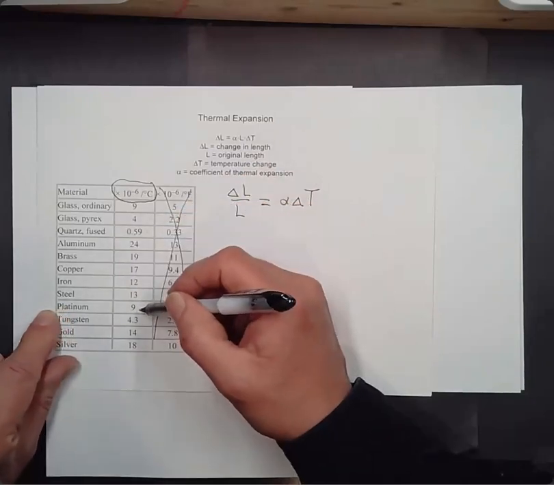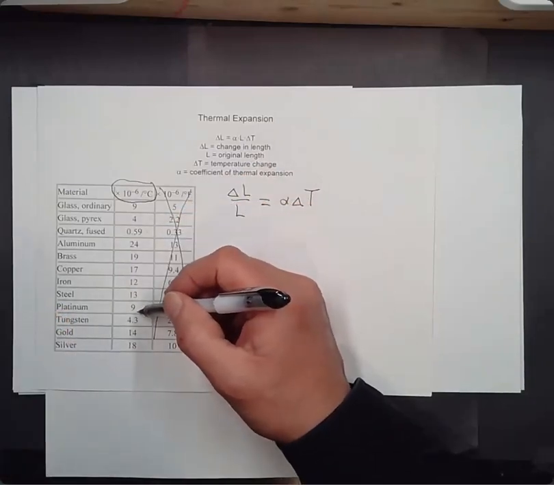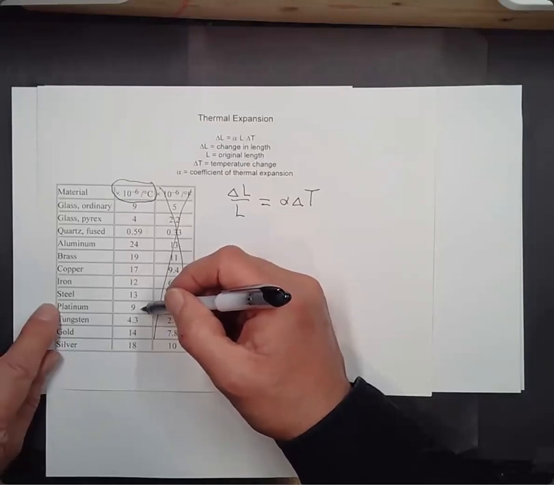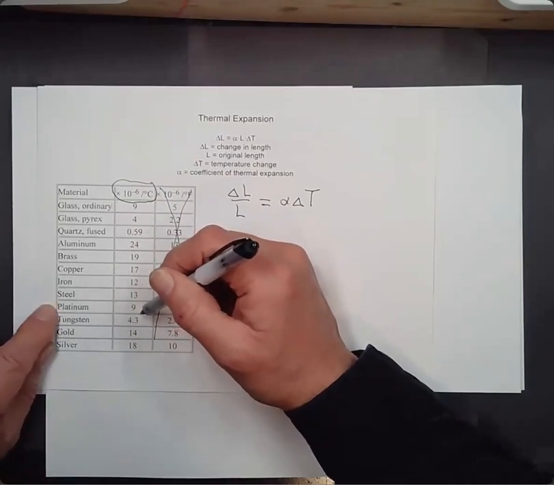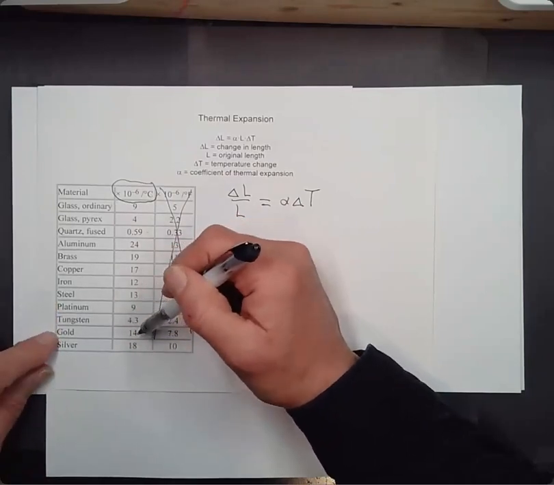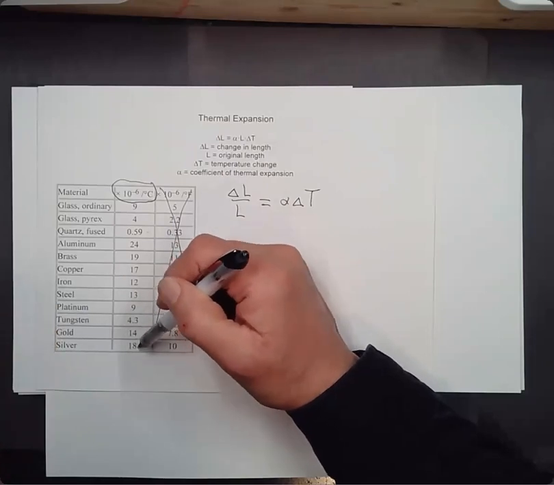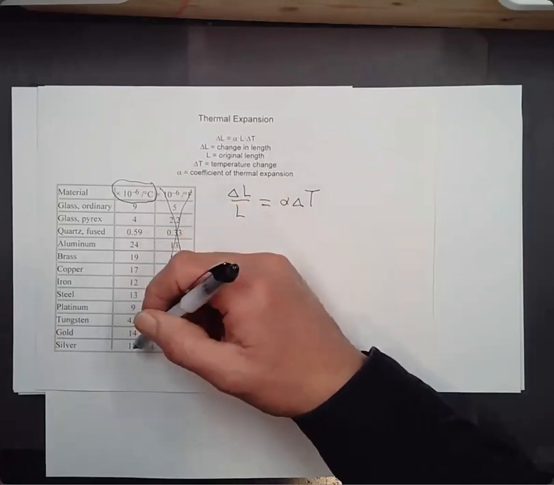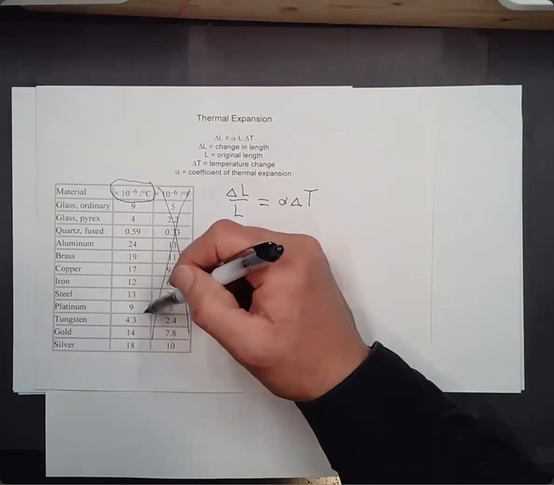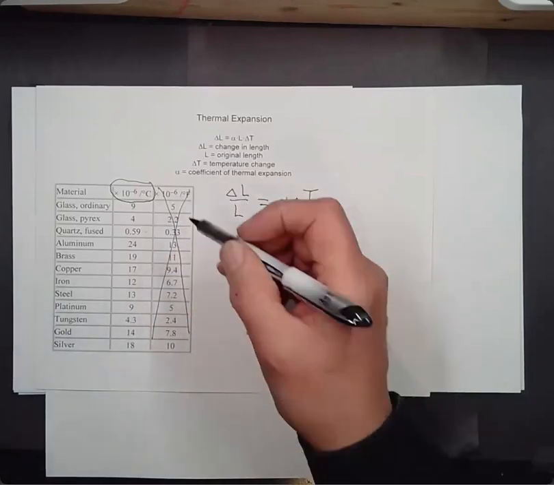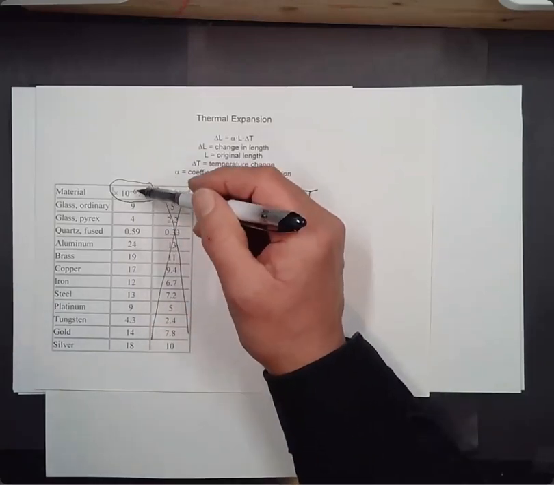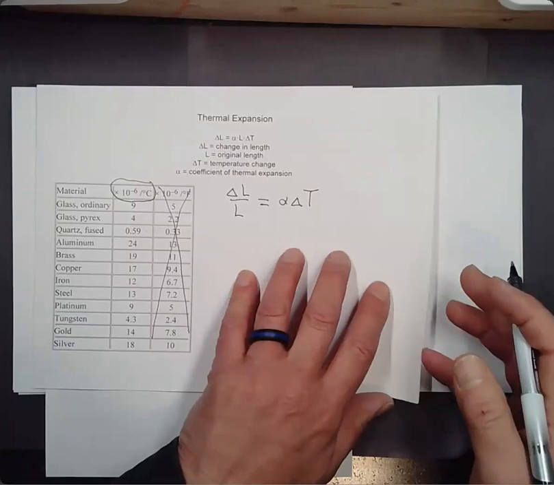If I did, I could probably sell a single platinum rod and make about as much money as I'd make for 3 classes or something like that. And I don't have gold or silver rods, but at any rate, here's a bunch of different things. You can see tungsten has a pretty low coefficient of thermal expansion, at least as far as these metals go. But still, it's parts per million that show up on these things.